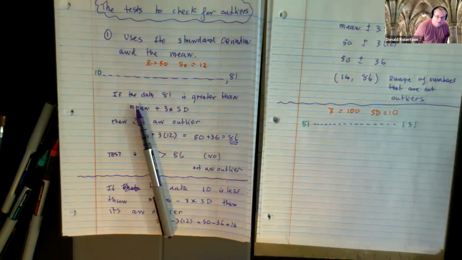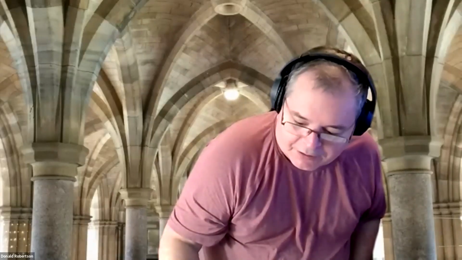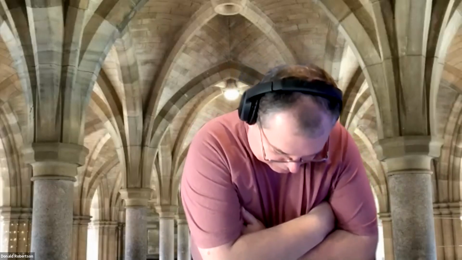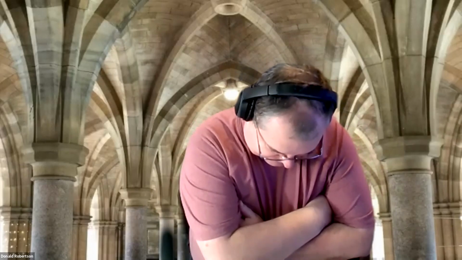So the mean was 100 and the standard deviation was 10. Is 131 an outlier?